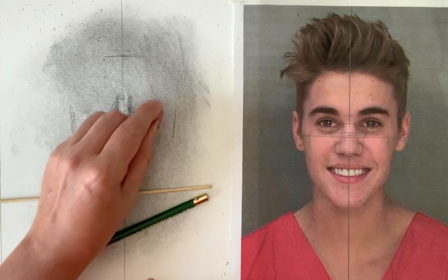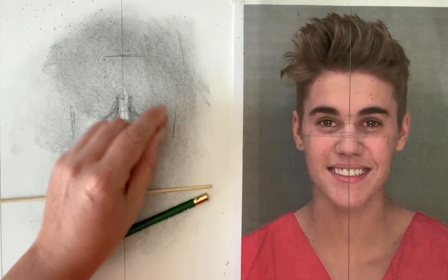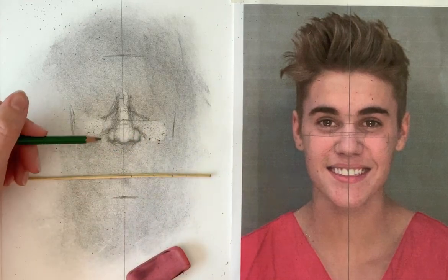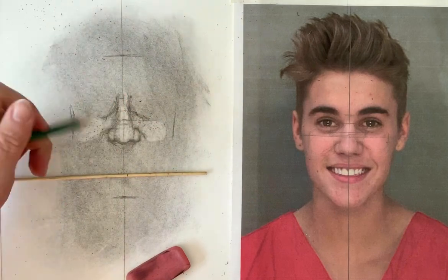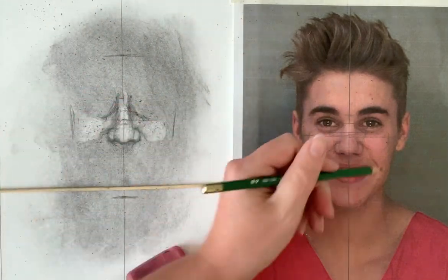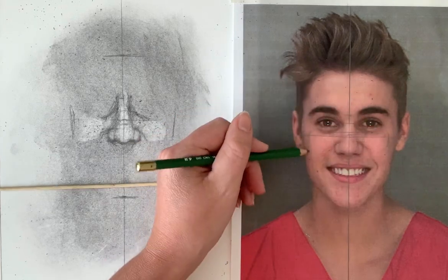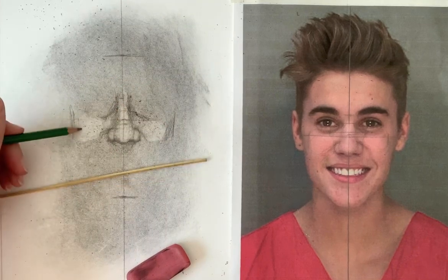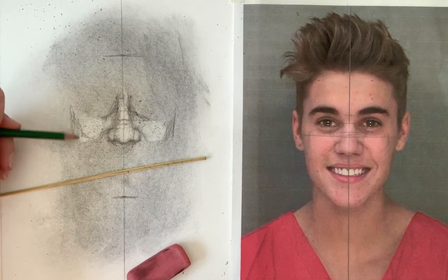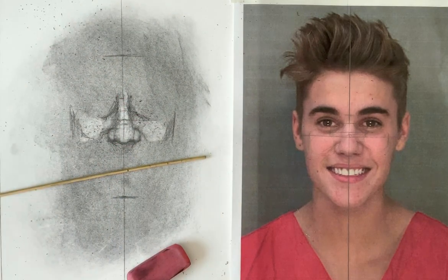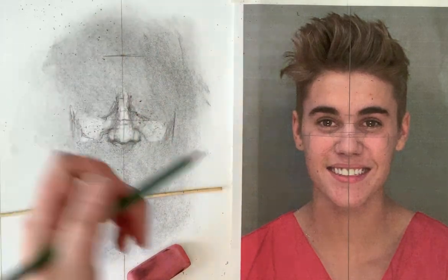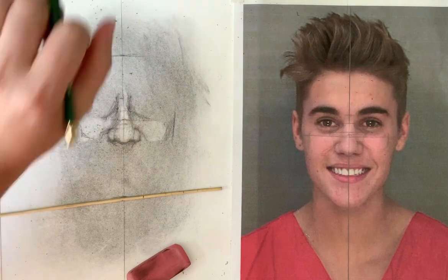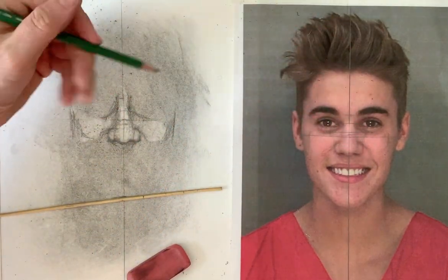So I'm going to start claiming the apples of Justin's cheek. He's a very happy mugshot. All right, and so that's my brightest part. Now I'm seeing shadow planes that come off as the zygomatic bone pulls back towards the ear. So I'm going to establish that structure and start pulling it through. There's also an even more obvious light and shadow shift that I'll refine more as we move up the face in a few minutes.